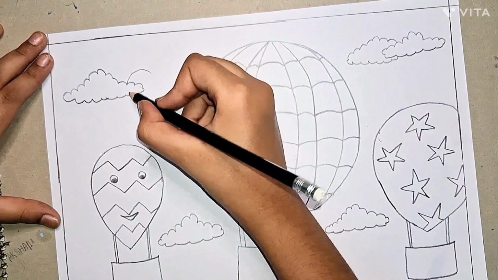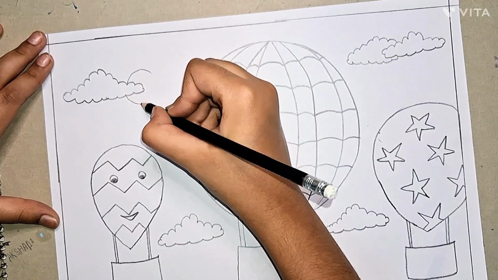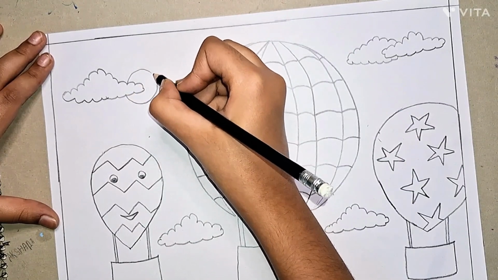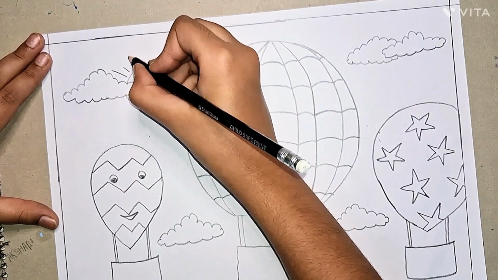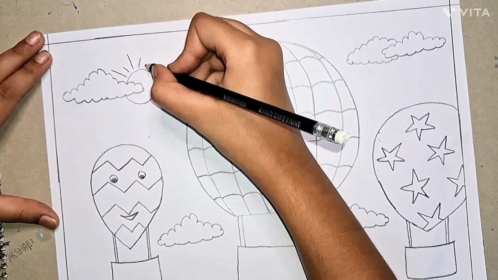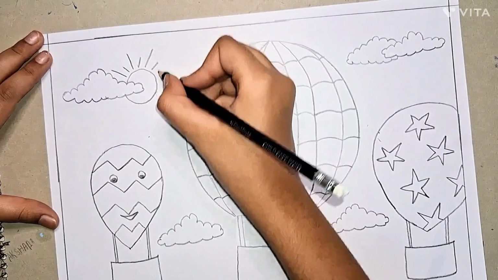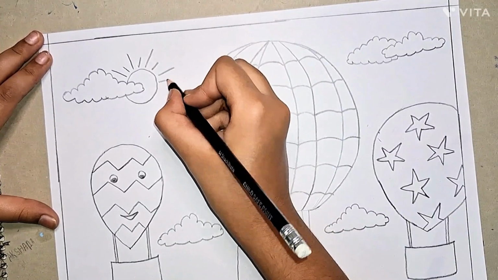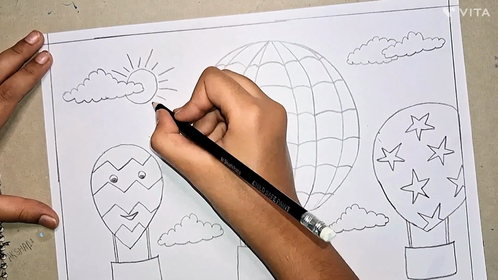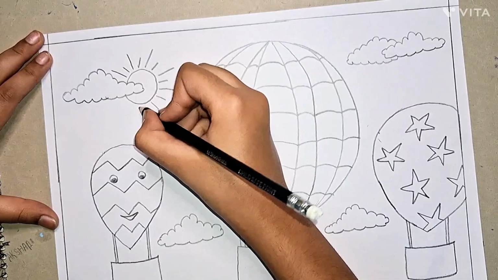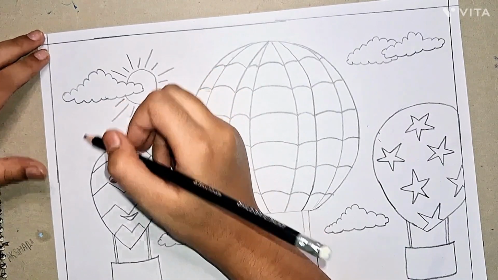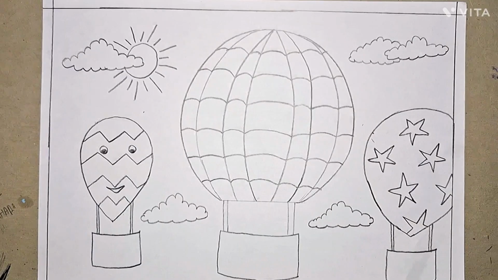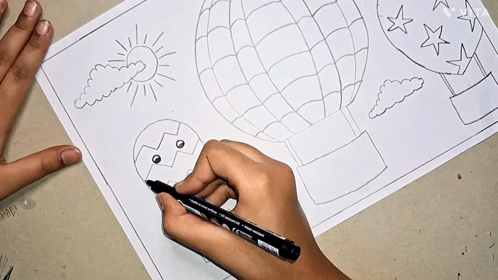Next, we are going to show our sun hiding behind the cloud. So a circle, and then it's the sun's rays. One long, one short, one long, one short. You can make them all equal. You can make them all random. You can make triangles for the rays. It's your choice. Now we are going to color it.